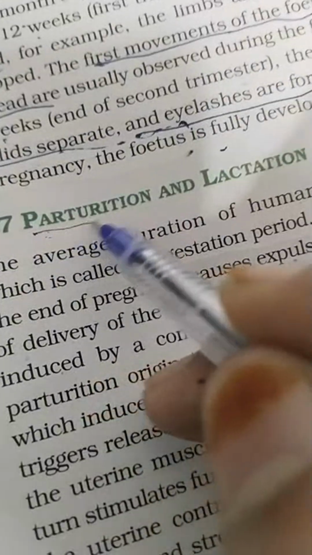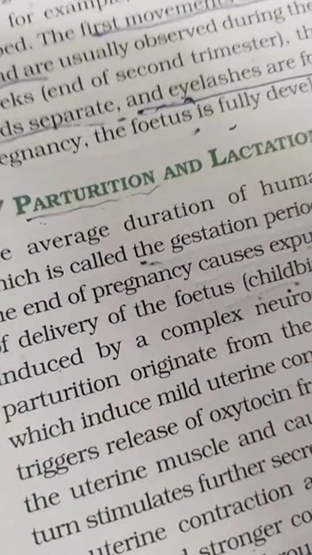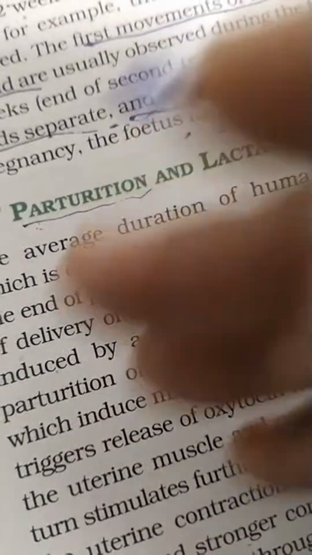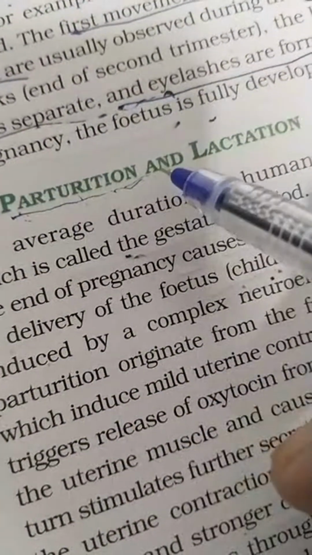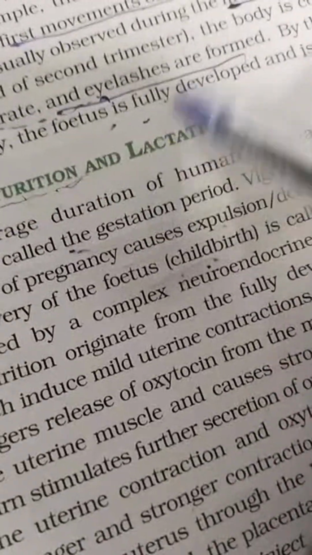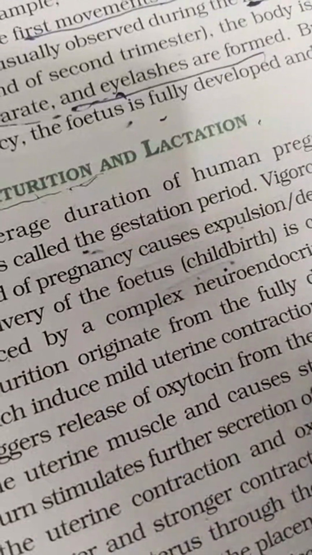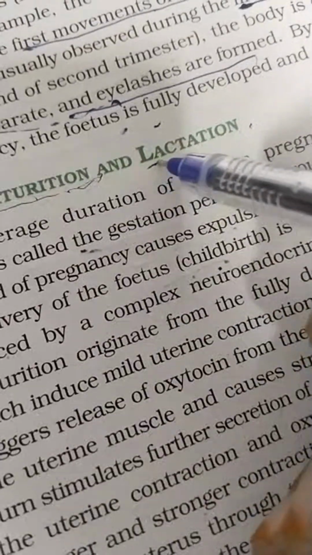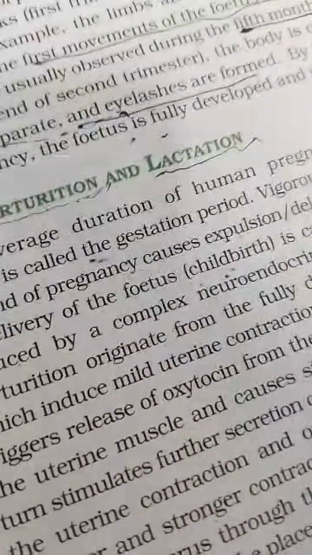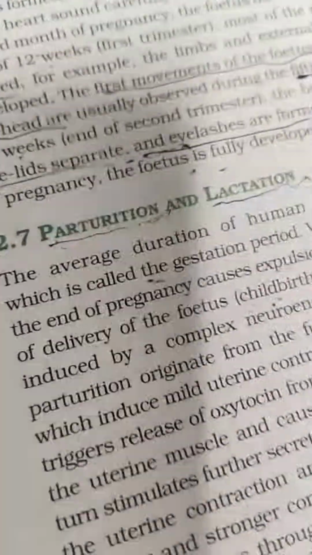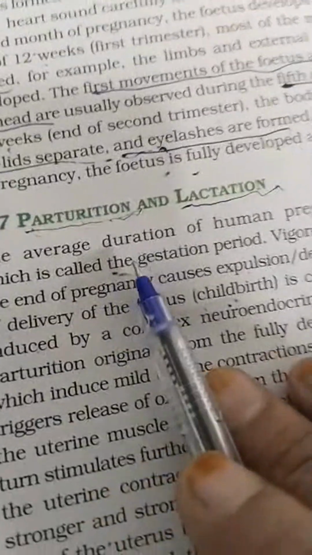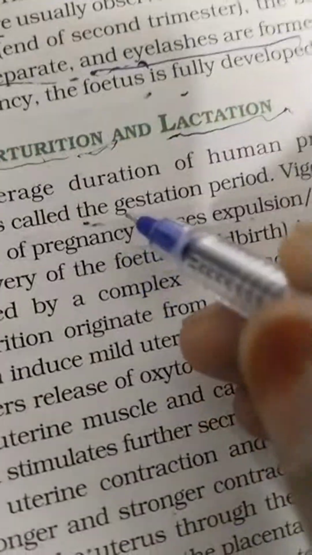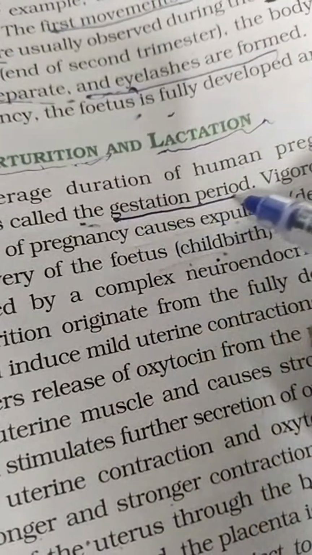Parturition is nothing but giving birth or delivering a baby. So that process is known as what? Parturition. And lactation means the nurturing or providing nourishment to the developing baby. That process is known as what? Lactation. See, the average duration of human pregnancy is about 9 months, which is called the gestation period, or the pregnancy period.